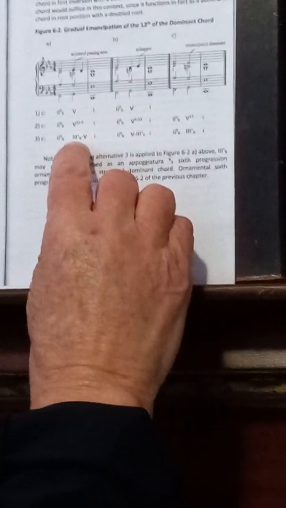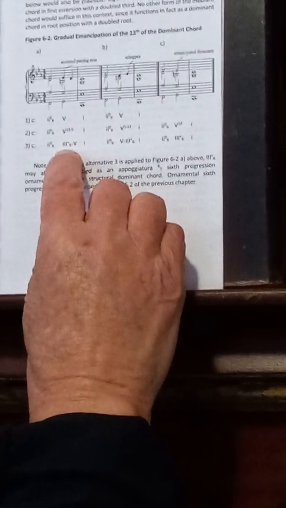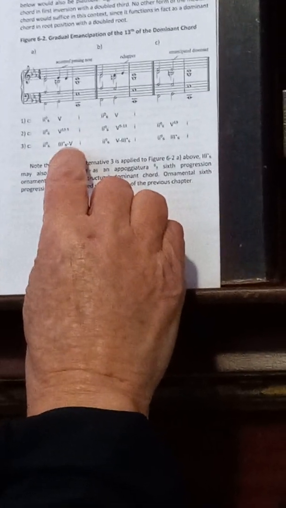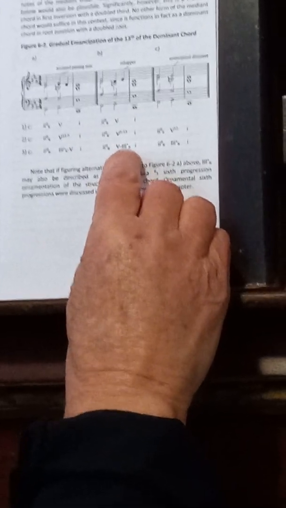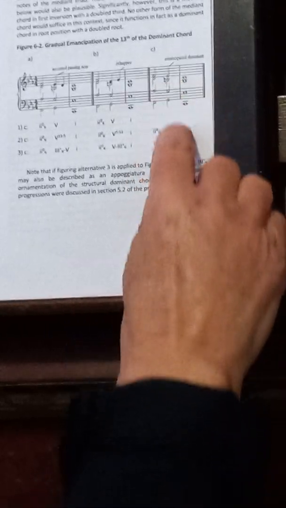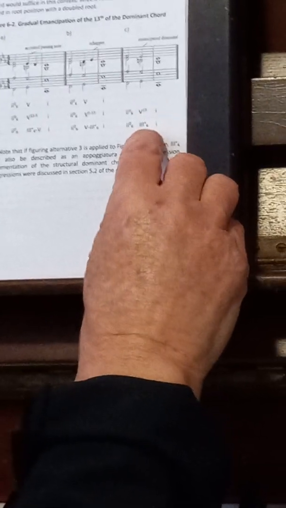Or you can say this is the mediant chord, augmented mediant chord in first inversion, and it changes into the dominant chord. This you can say is the dominant, which changes into the mediant augmented chord. And then you can say this is just the plain mediant augmented chord standing in the place of the dominant, acting as a dominant 13th.